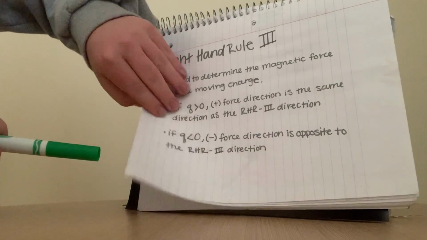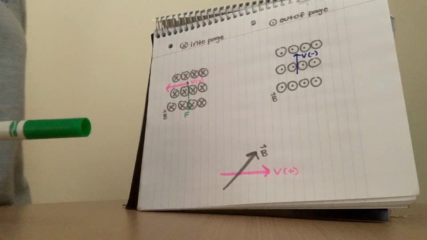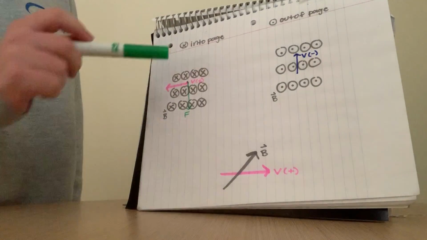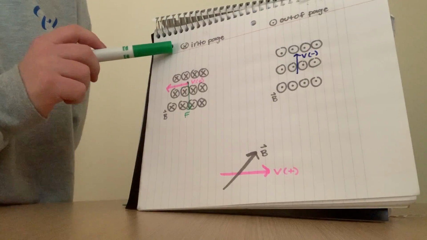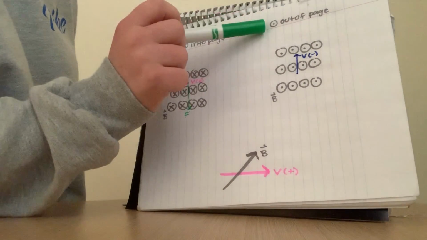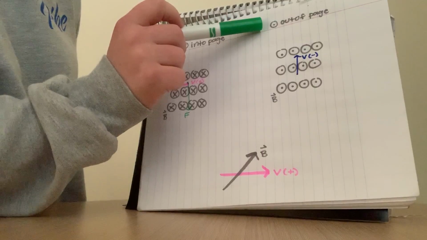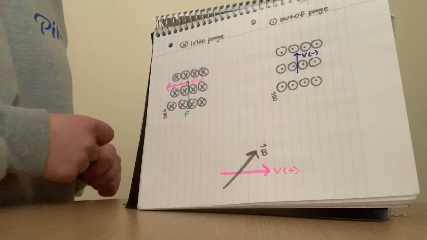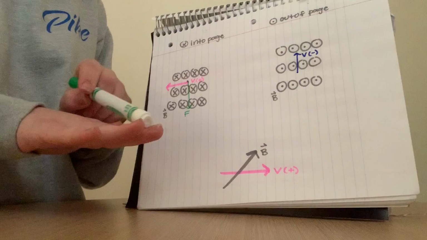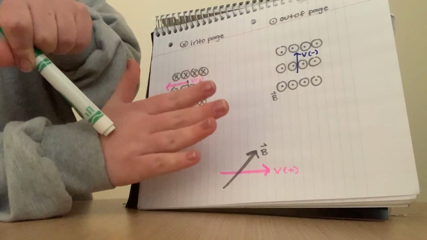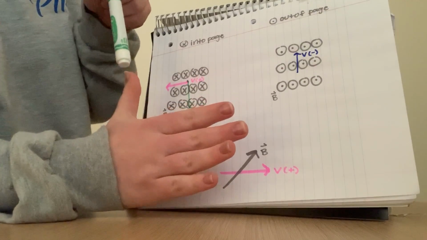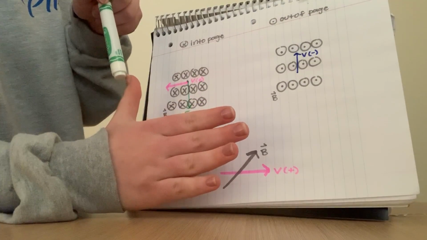Let's see some examples. Before we get started, a few things that you should know is that if the magnetic field is an X, it means that it is going into the page. If the magnetic field is a dot, it means that it's coming out of the page. When using the right-hand rule, you want to make sure that your fingers go along the velocity, the magnetic field always needs to go through the back of your hand, and that your thumb is the direction of the force.